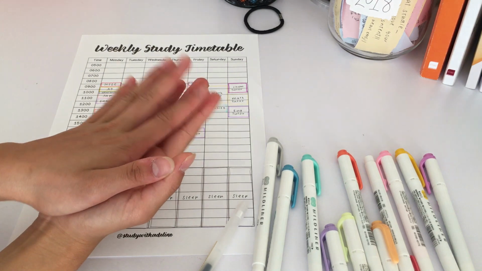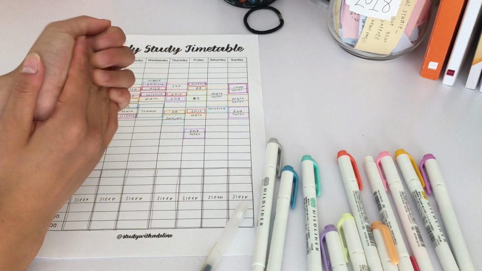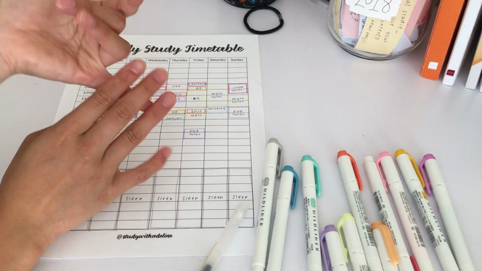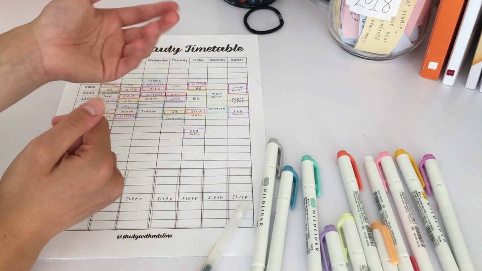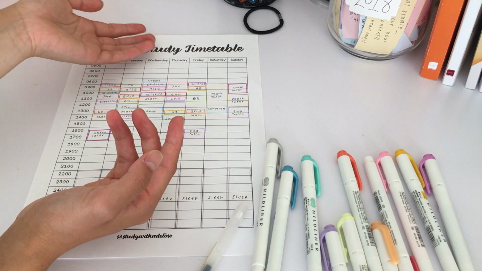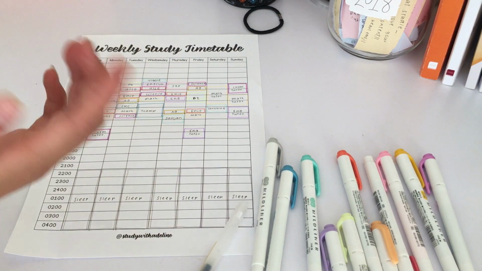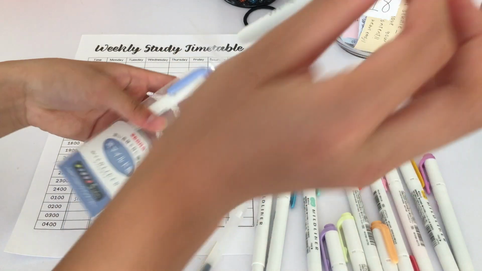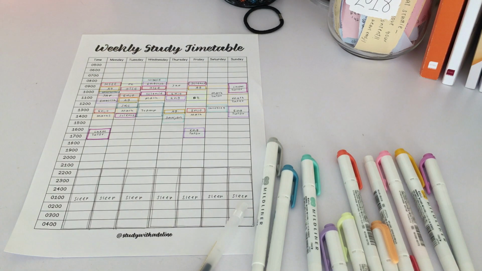So next what we want to do is we want to allocate ourselves time to relax and calm down and have some free time. And we want to do this because if we don't, then we'll end up just forgetting it later, and in the end this will become a weekly torture timetable as opposed to a weekly study timetable. So I'm going to be doing this in the color green, and yes.